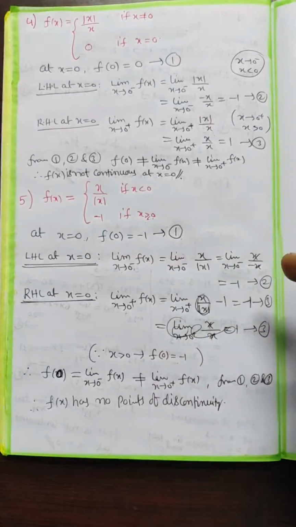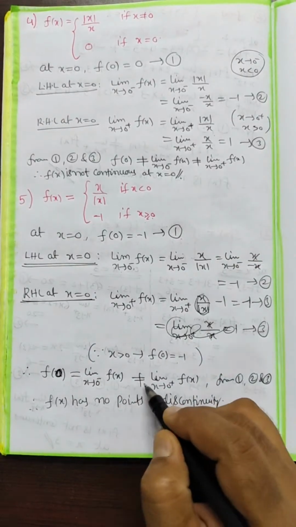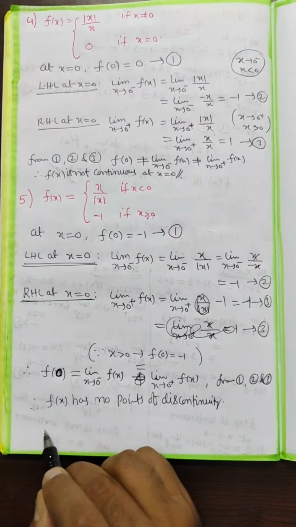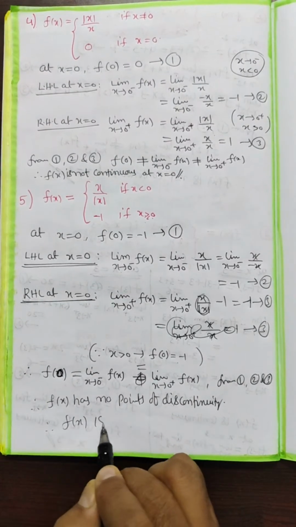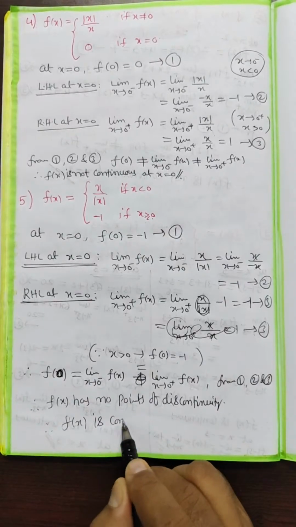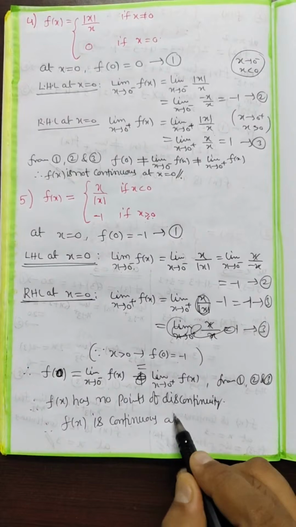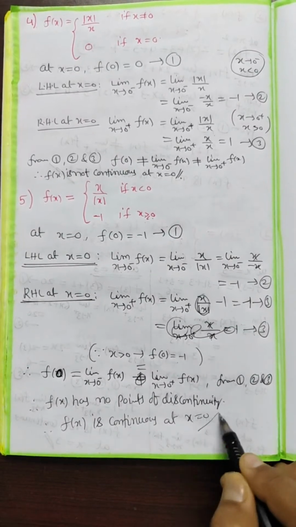So this one is minus 1, this one is minus 1, this one is minus 1. So obviously what will come? No points of discontinuity means continuous. So f of x is continuous at x is equal to 0.